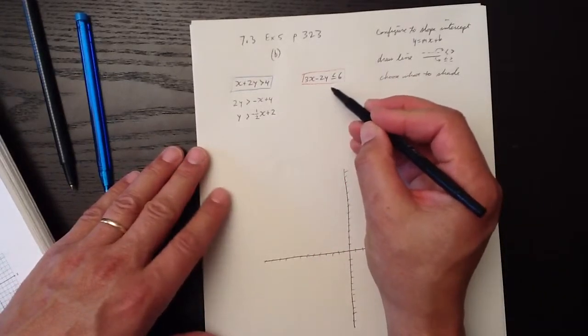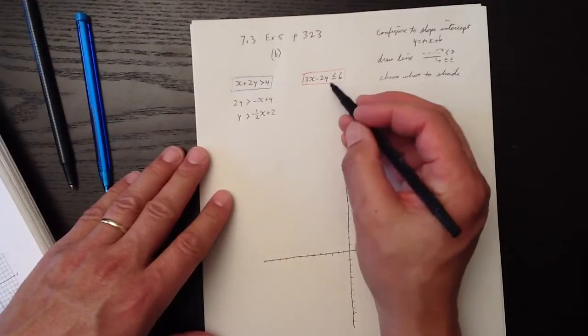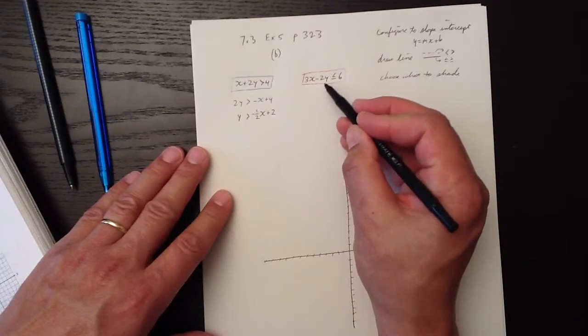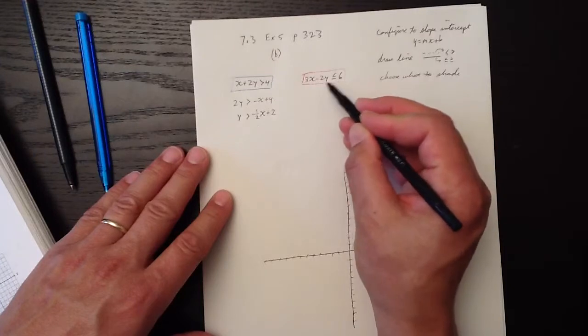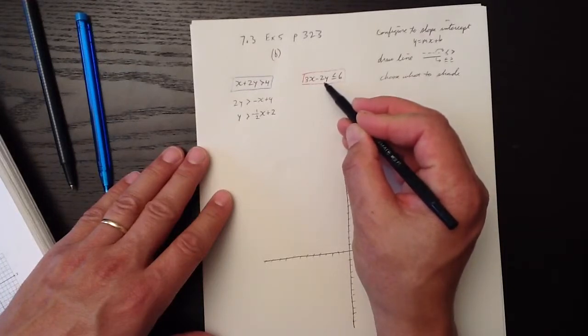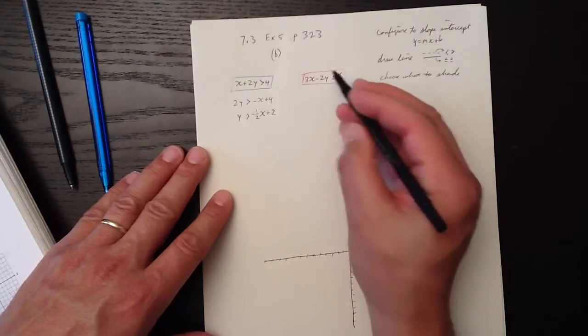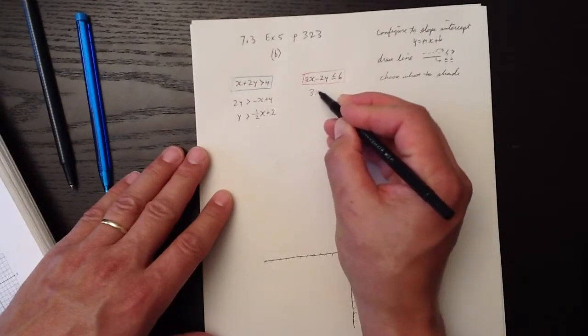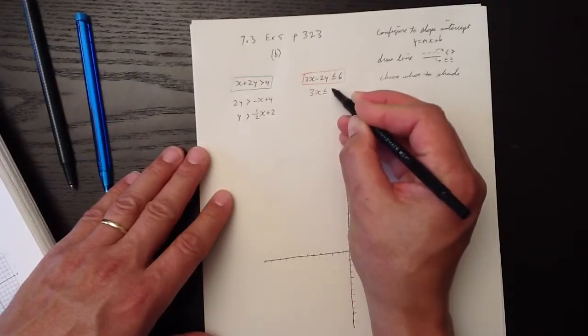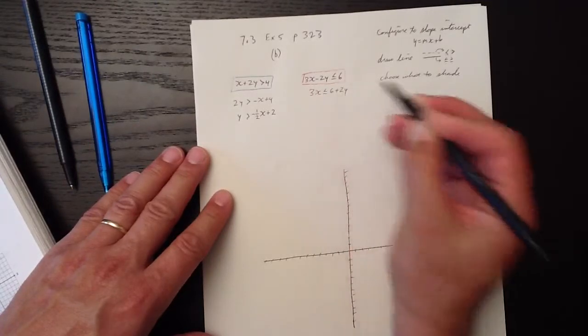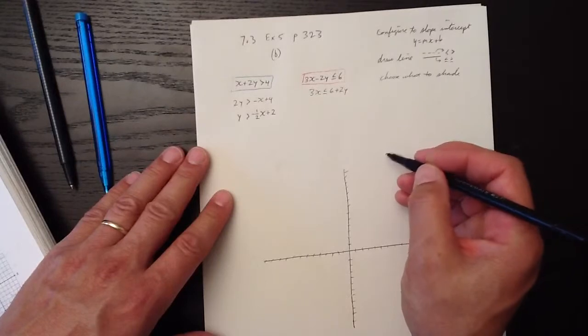And this one I'm going to change into my slope-intercept format as well. Let's add 2y to both sides, because I want to get the y's by themselves, but I don't want to multiply by any negative numbers. So I add 2y to both sides, and I have 3x is less than or equal to 6 plus 2y. Then I subtract 6 from both sides.